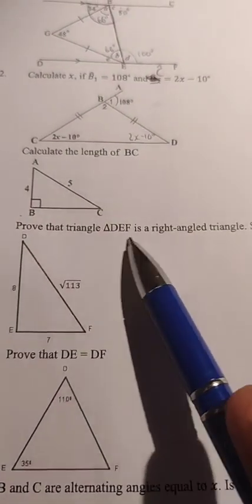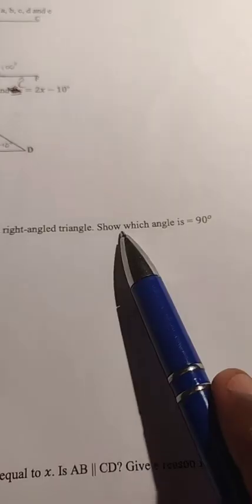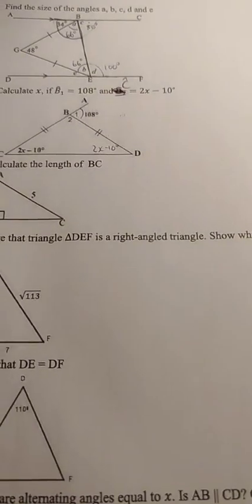Prove that triangle DEF is a right angled triangle. Show which angle is 90 degrees. I just wanted to check.